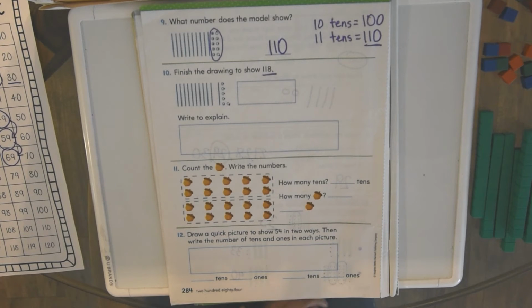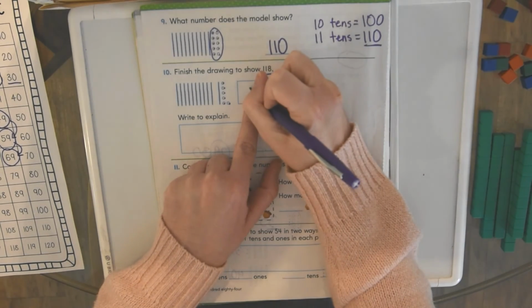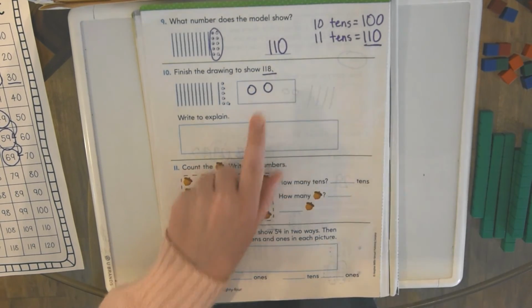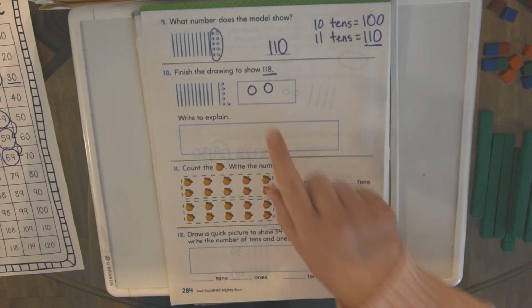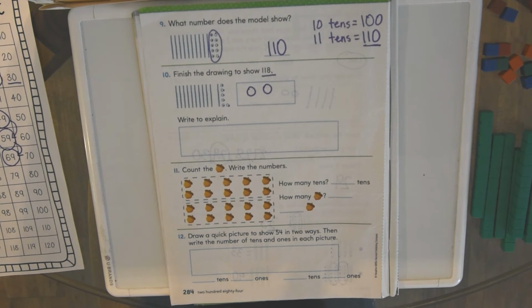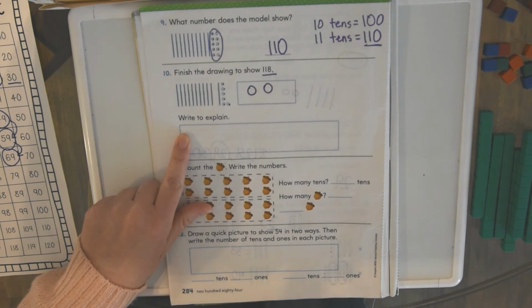So I'm going to count on by ones until I get to that number. So I have 116. Then I'm going to draw 117, 118. So what did I do here? I added 2 more ones to get to 118. And that is what you would write in the Write to Explain box.